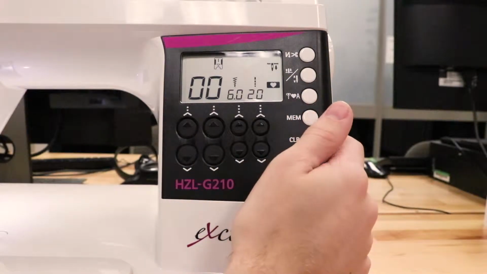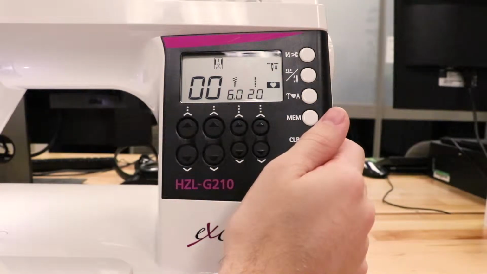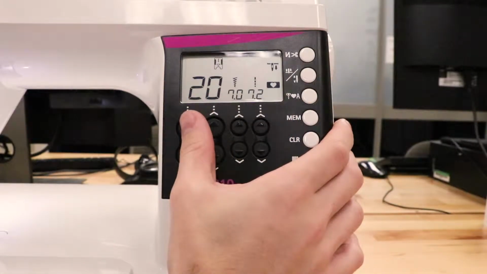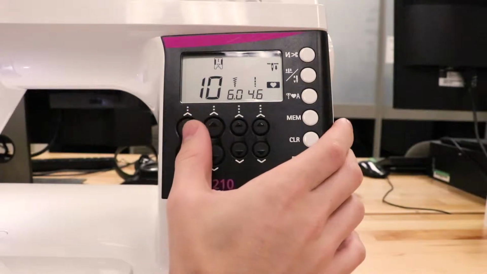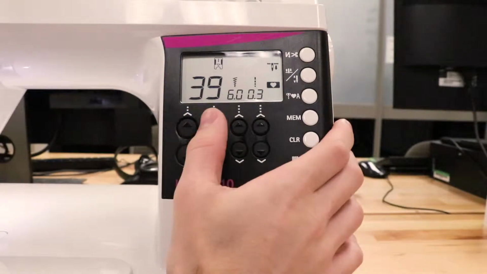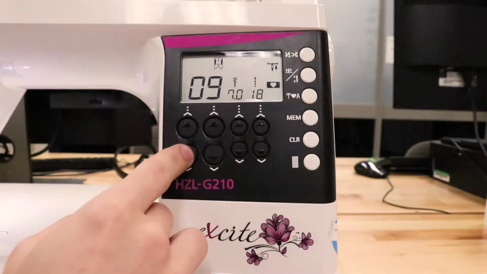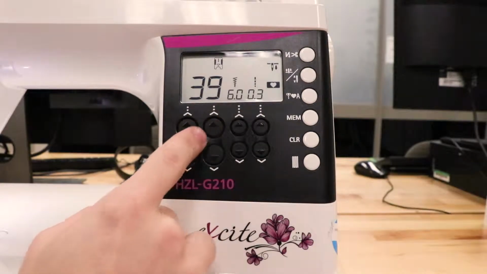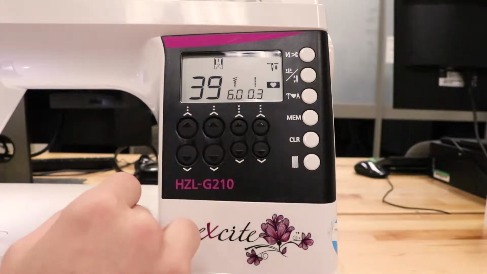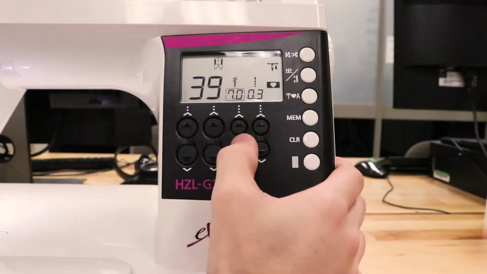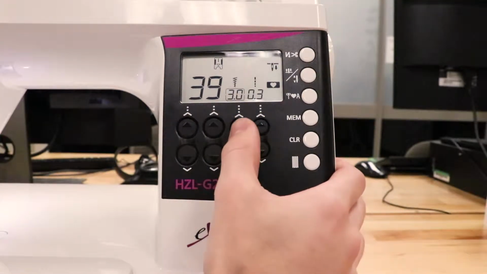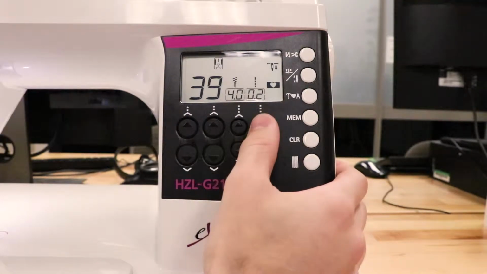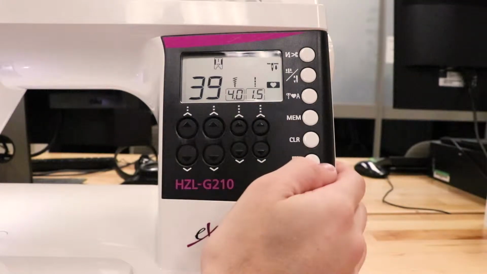And the same thing applies for when you are in the special characters mode. We might want to change all the way up to number 39. So I'll first go to 30 and then go to 9. Okay? And again, we have width goes from 7 to 3, and length goes from 0.2 to 1.5.